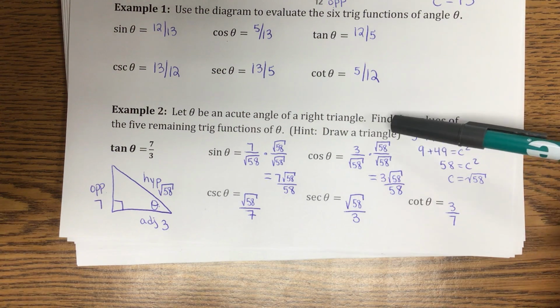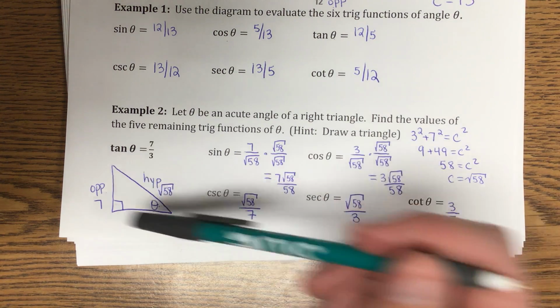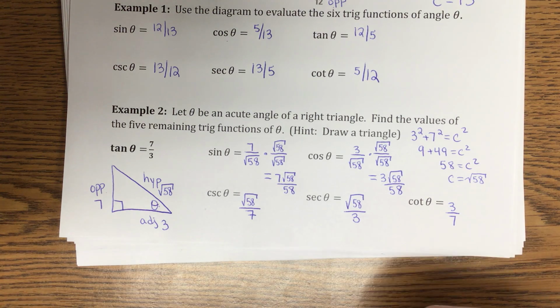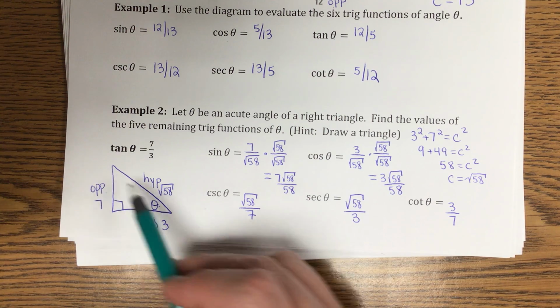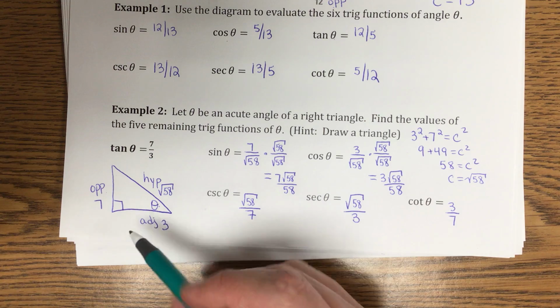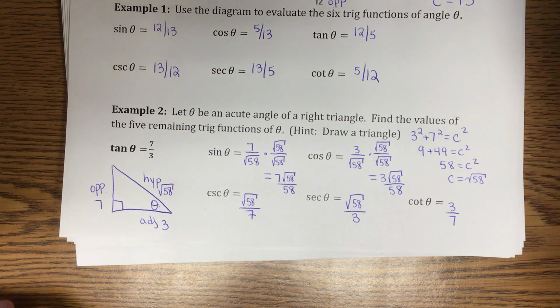And so the hint here is a very good suggestion, drawing a picture, labeling the picture. And so your picture might look different than someone sitting next to you, maybe if you were doing this in a math class, because someone could draw theta up here, 3 and 7 would switch spots, but then so would the opposite and the adjacent notation. So it's all relative to the angle. And that's the key to these problems, understanding the relationship between that angle and the sides of the right triangle. Let's do a few more problems here on the next page.